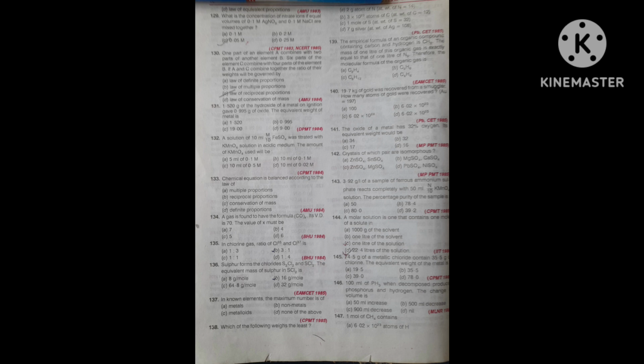Okay. Again, one more time I am reading the question. The oxide of a metal has 32% oxygen. Then you have to calculate its equivalent weight. First option is 34, second option is 32, third option is 17, fourth option is 16.